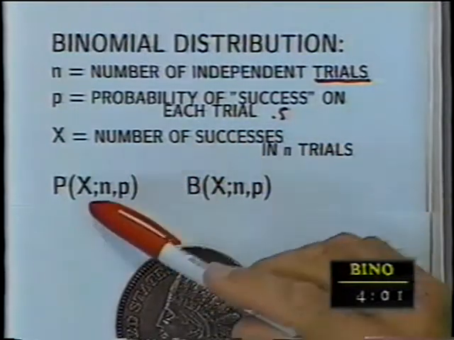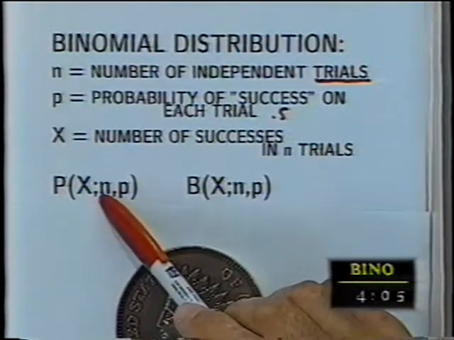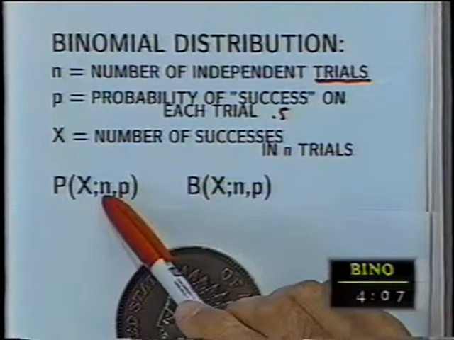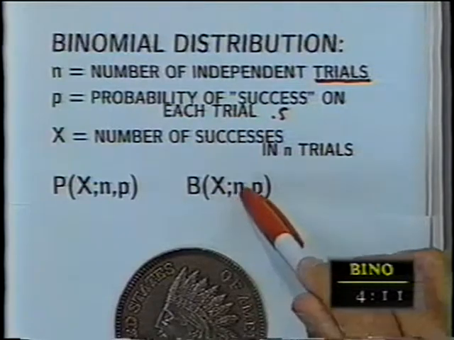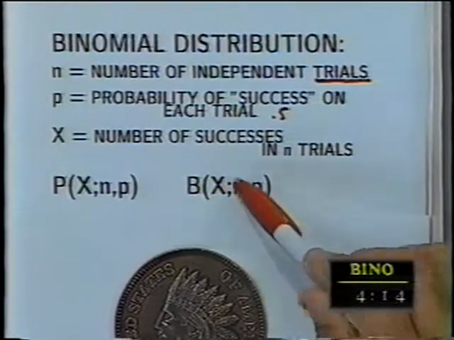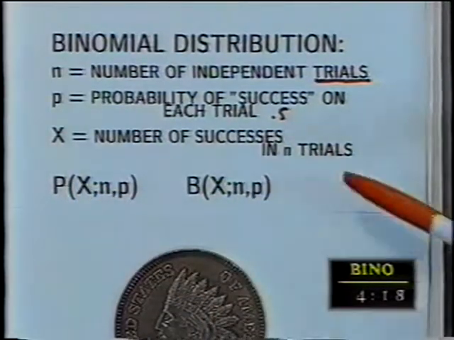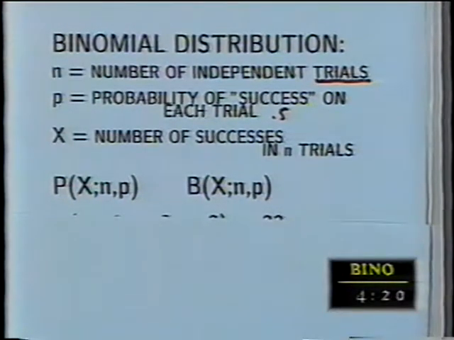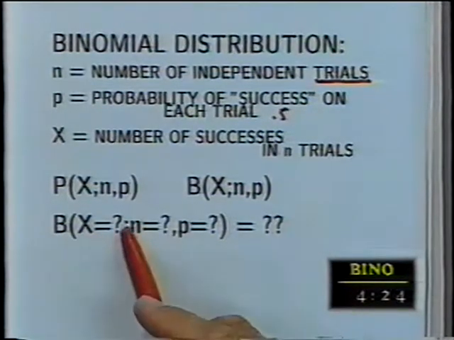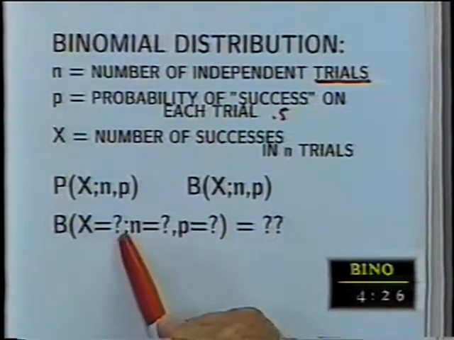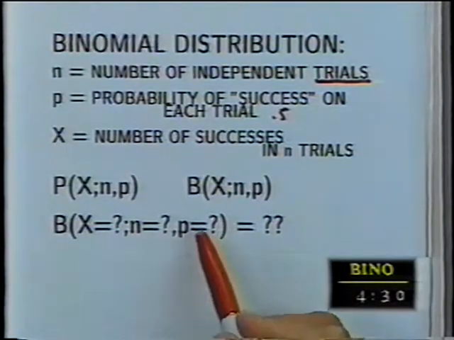Now we usually call that the probability of X, X being how many, with the parameters N and P. We know what N and P are. Sometimes it's written B(X; N, P). That is, we know this is a binomial distribution, so for probability they often write B instead of P. What we do to get this is we specify X, how many heads I'm interested in, how many trials there were, and the probability of success on each trial.